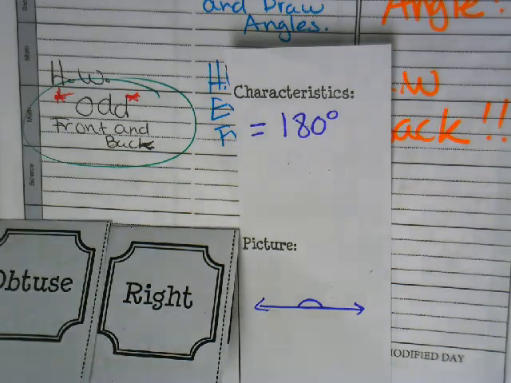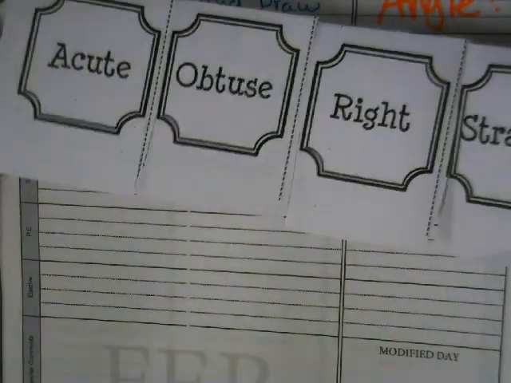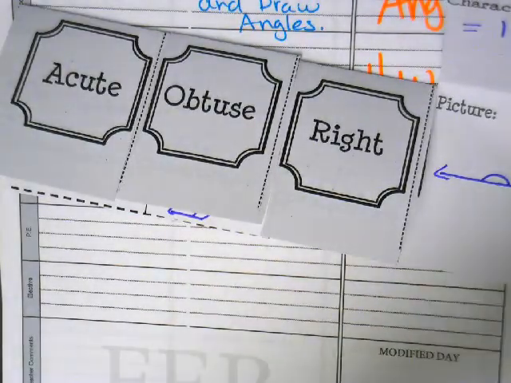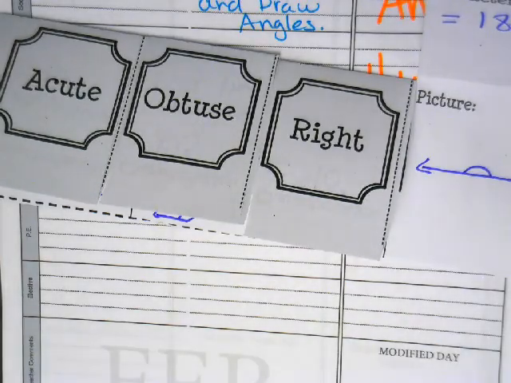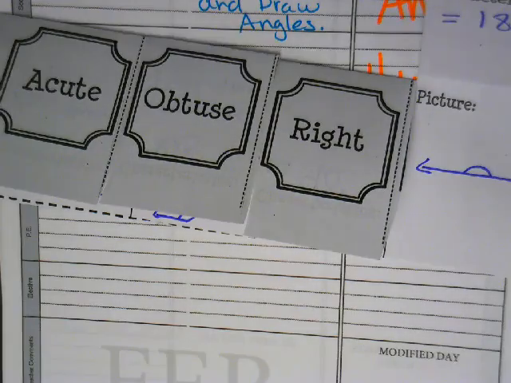What I'm going to do is pass out some glue. And what I want you to do is glue it in your notebook so you have it with you. Okay?